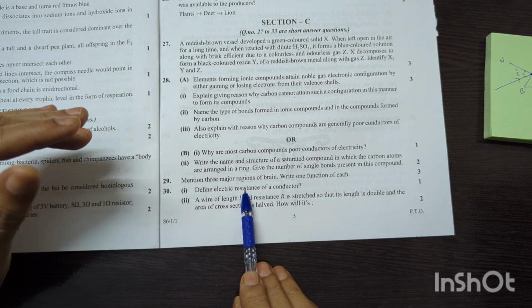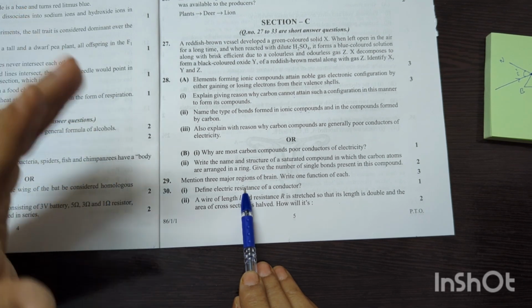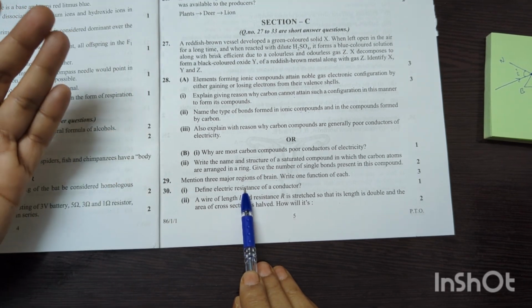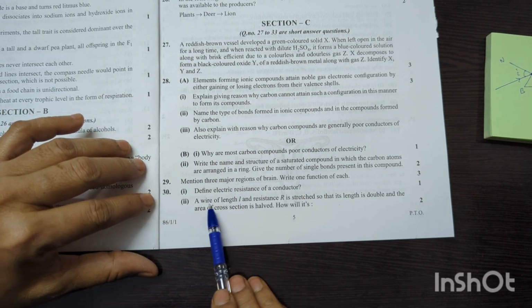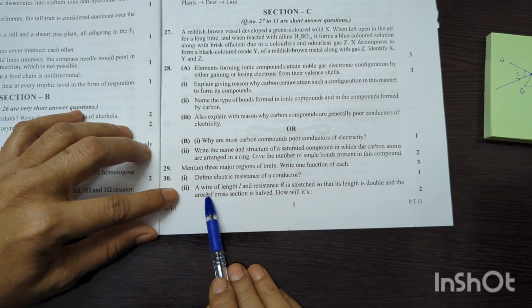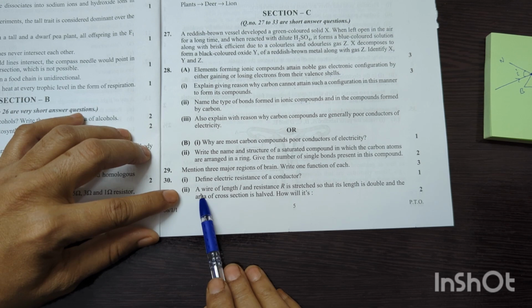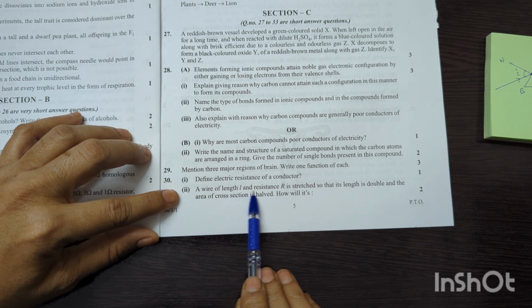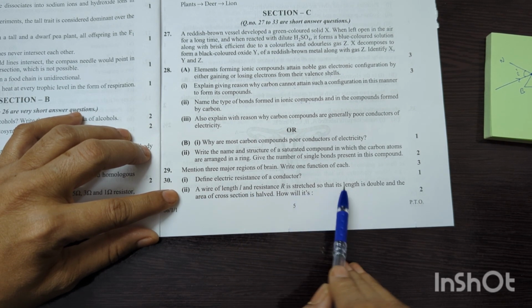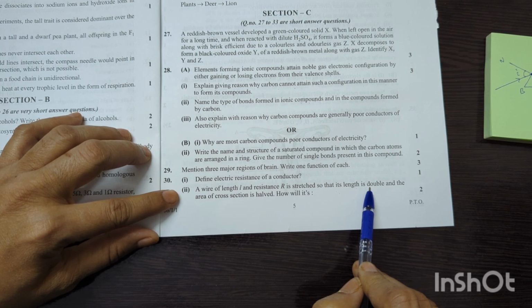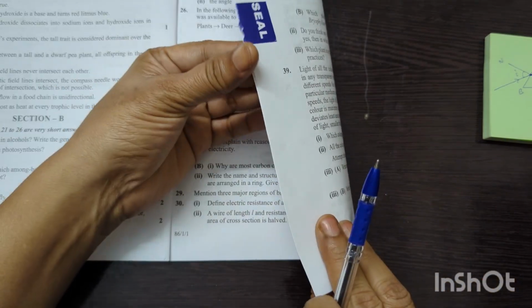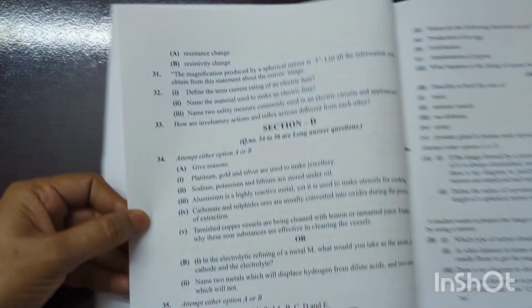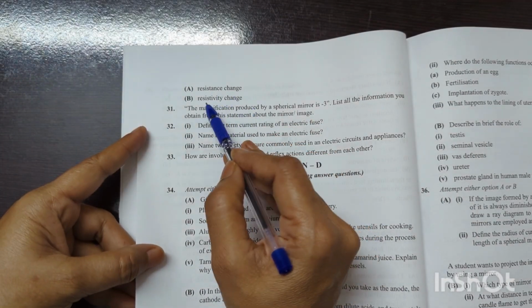Mathematically, V is equal to IR. So R is equal to V by I. The resistance is measured in terms of ohms. Here we are given a numerical. This is worth solving. A wire of length L, resistance R is stretched so that the length is doubled and area of cross section is halved. How will its resistance change and resistivity change?